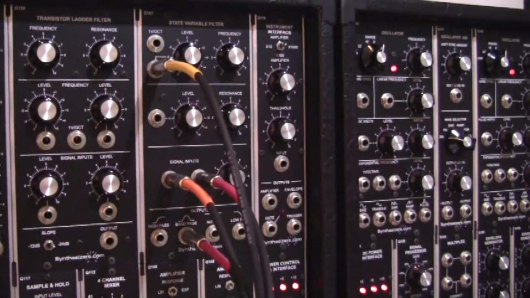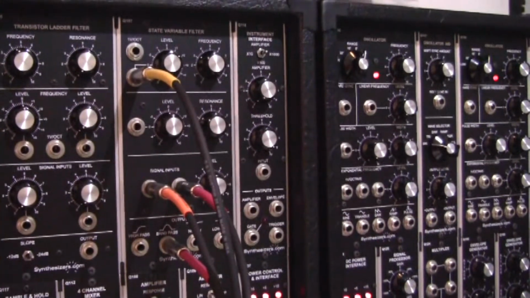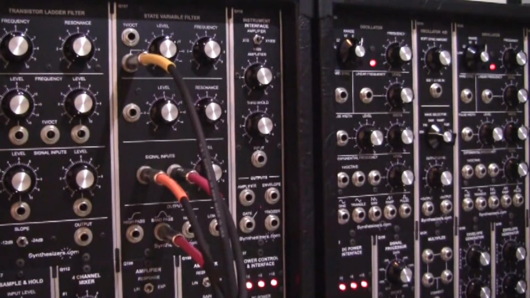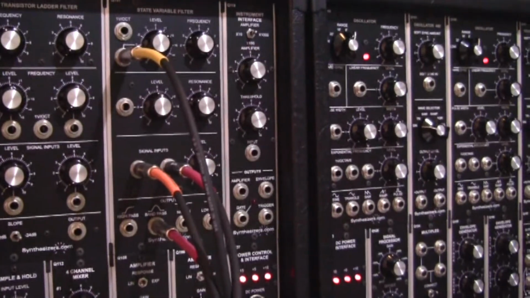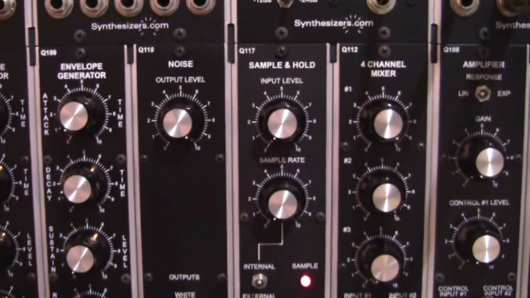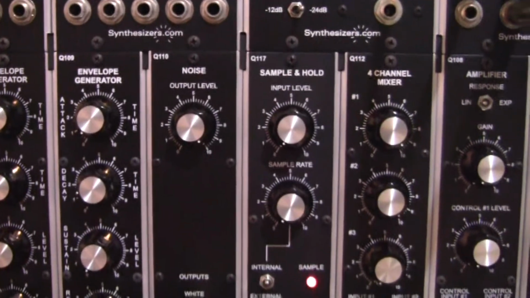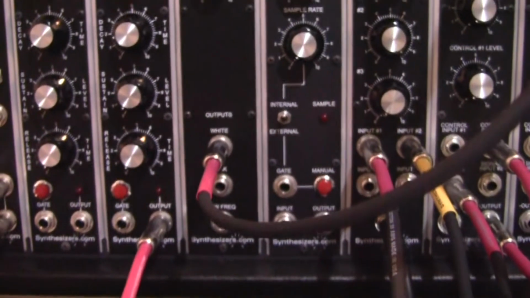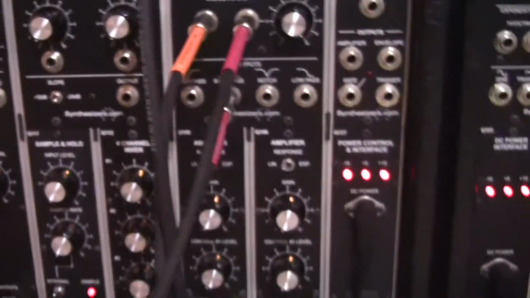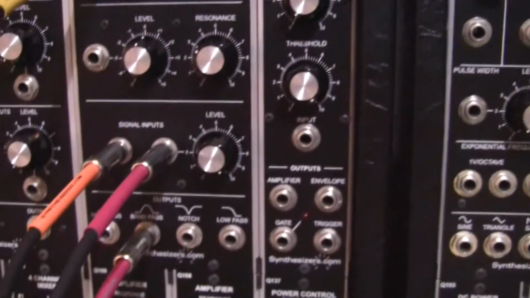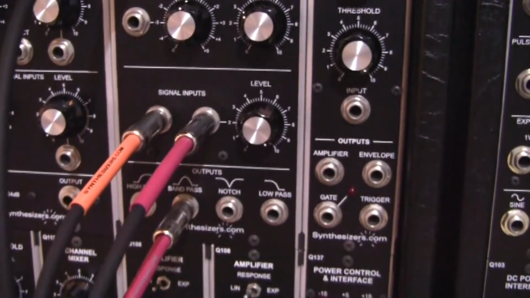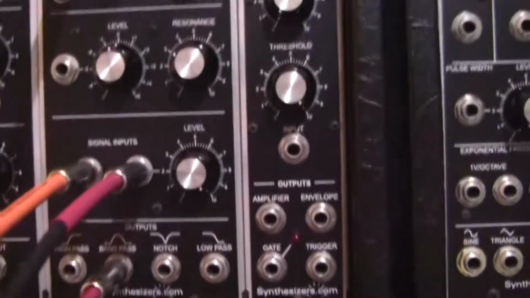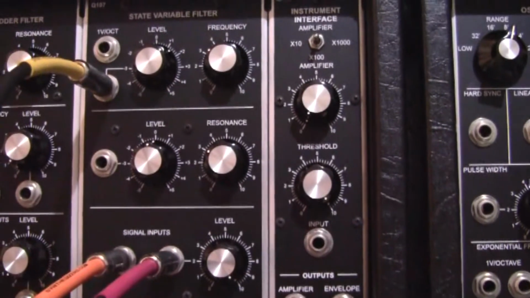Now with the snare, you're going to take some noise and put it in to get the snare sound. Okay? So I'm using the Q110 noise module for this, and the noise level is set to maximum, and I'm taking the white noise output and I'm putting it into the signal input of my state variable filter, which is also set to maximum.